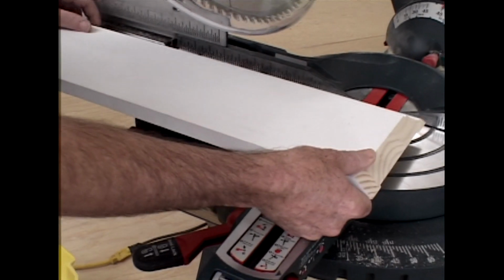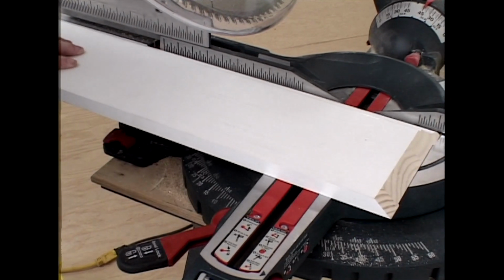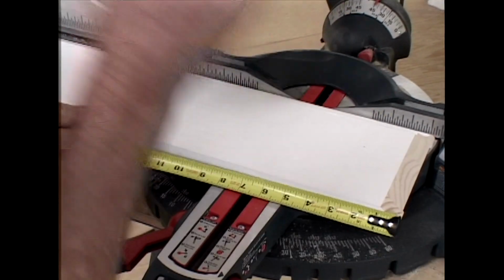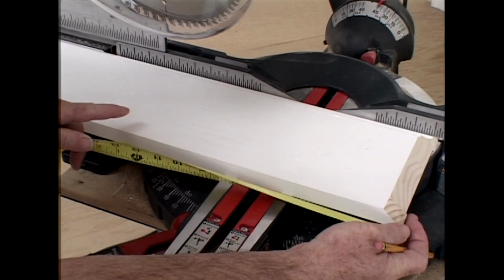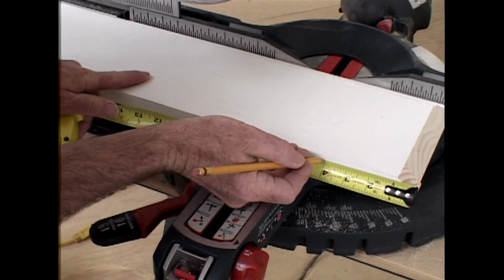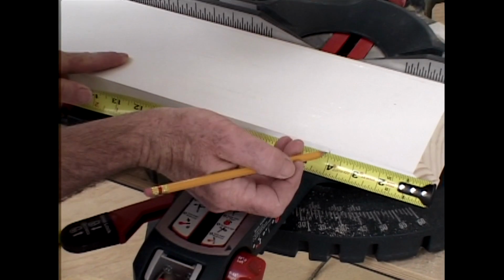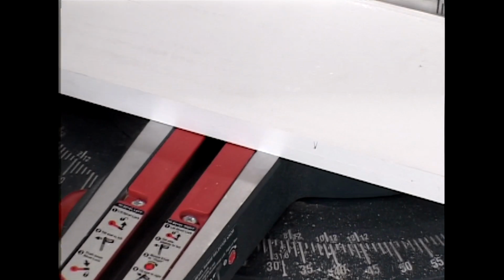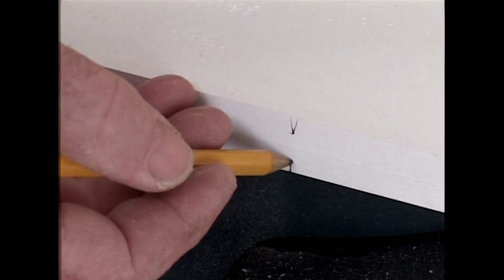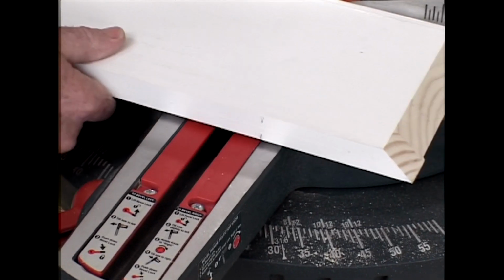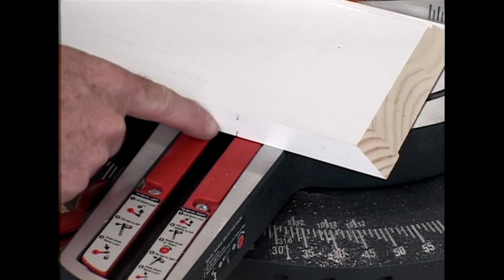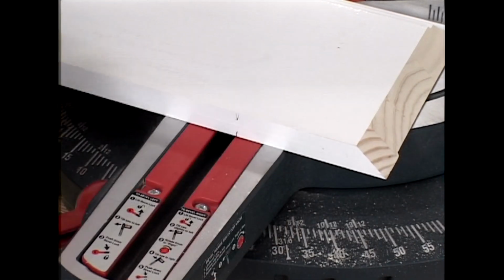So in this case, all I have to do is flip the material backward so it's right side up, hook my tape measure on the long point of this inside corner, and make a measurement mark at 4 inches. Now I'm going to take that measurement mark and transfer it down to the very bottom of the molding where the blade will come through. And I'll line that up with this red guard on the saw so I can make my first couple of passes while I creep the measurement mark toward the blade.